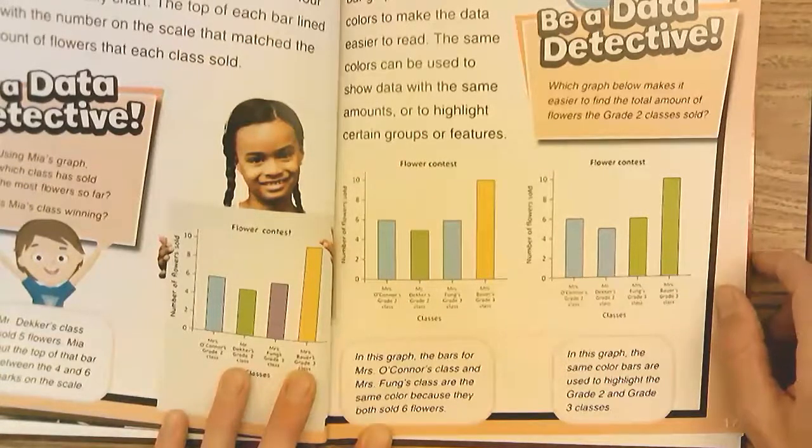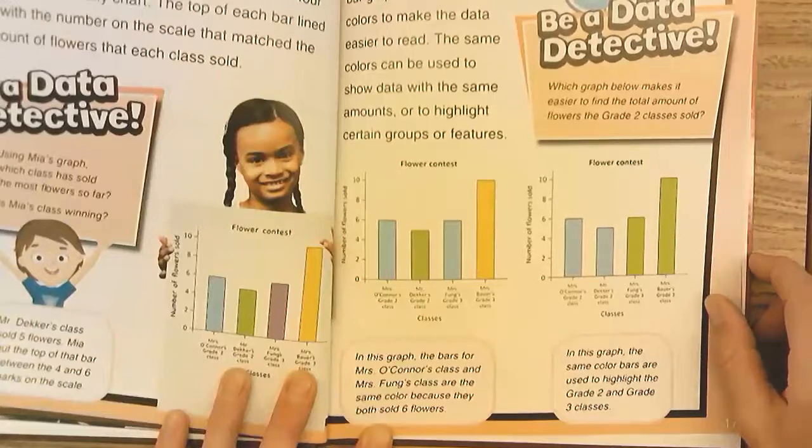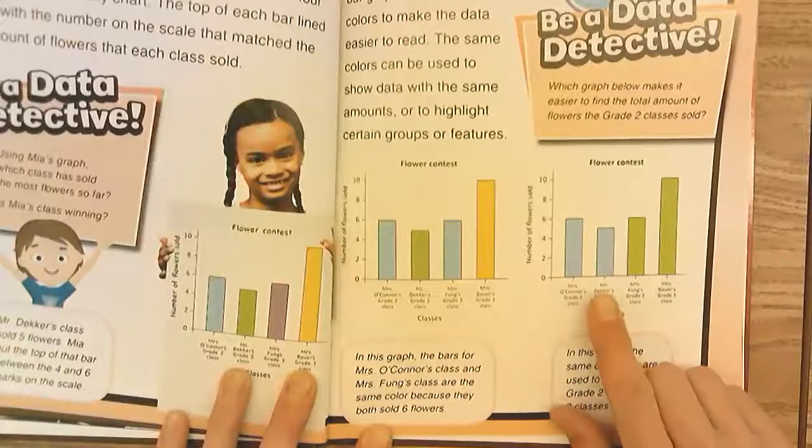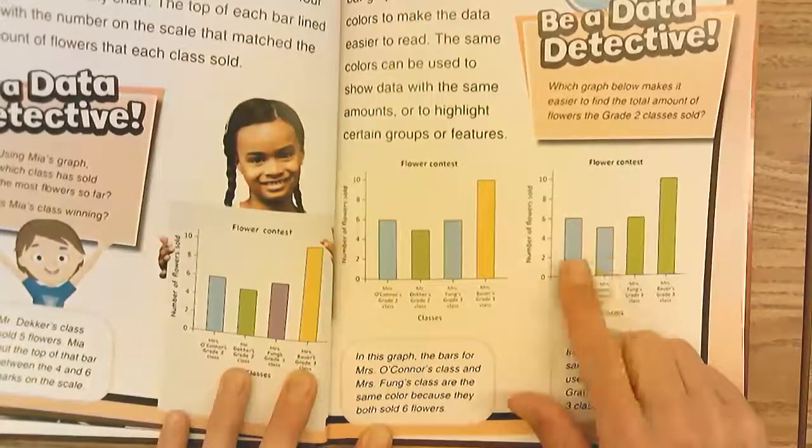Which graph below makes it easier to find the total amount of flowers the grade 2 classes sold? That would be this one because you can add the two blue ones together.